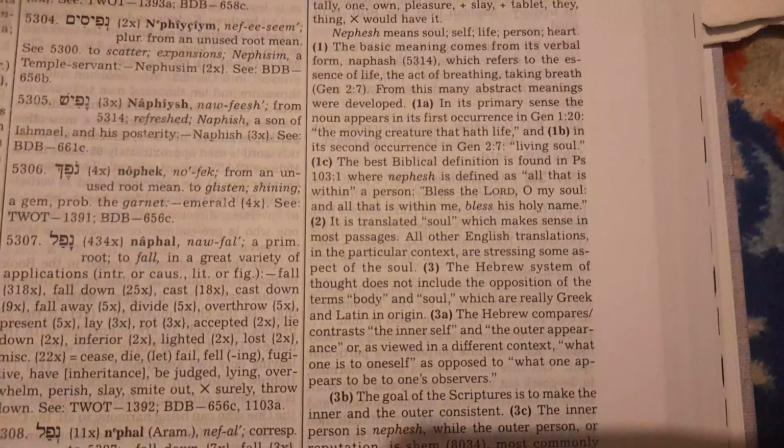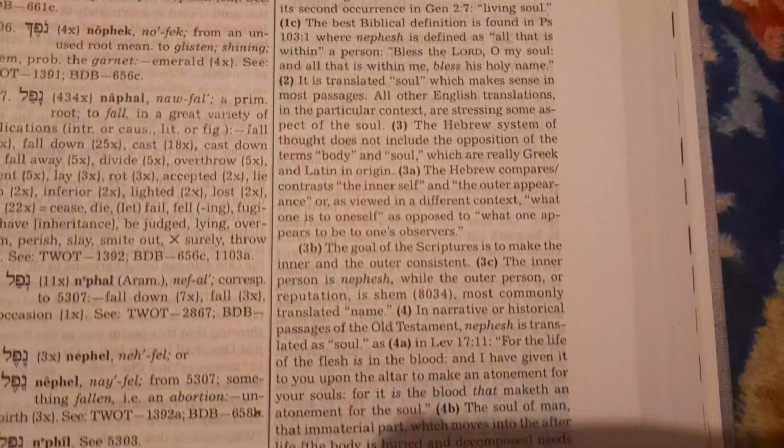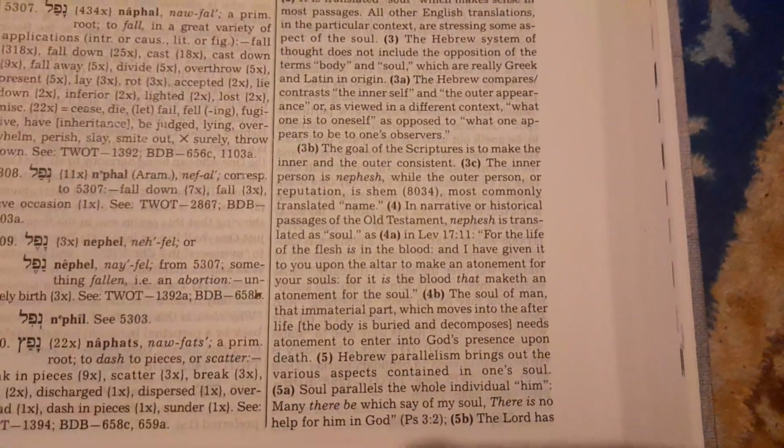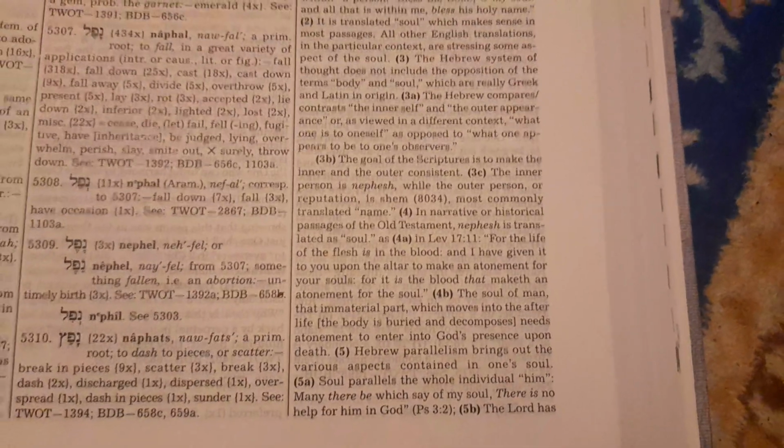And back into the concordance, it goes on to describe different definitions of the soul. I think this has been taken from Vine's dictionary of all the New Testament words, because I don't remember the original being that long.